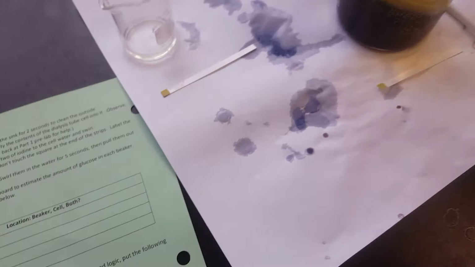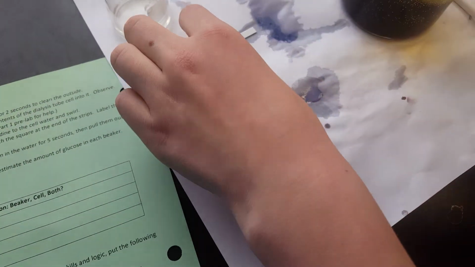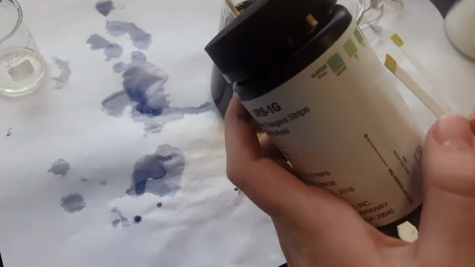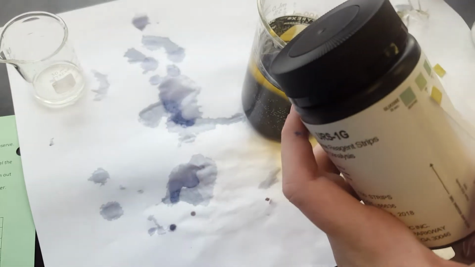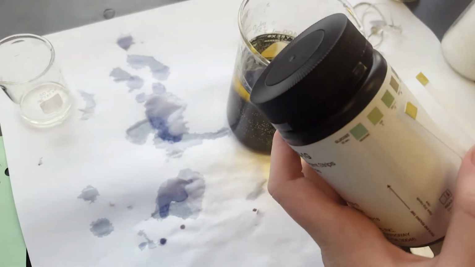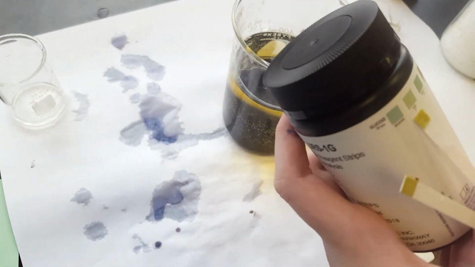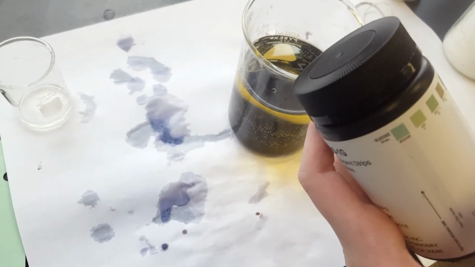Okay, student assistant number 1, pick up the 2 test strips, make sure you know which is which, and you're going to check by holding them up to the bottle here to see if they have glucose or not. So which one do they compare most to? Probably in between the 2? Yeah, so what do you think?